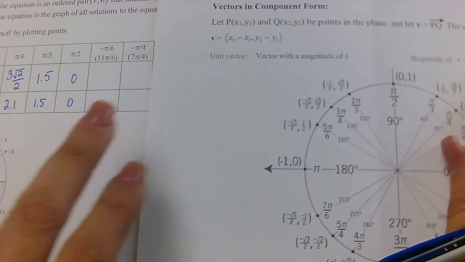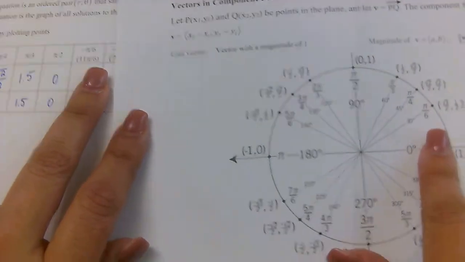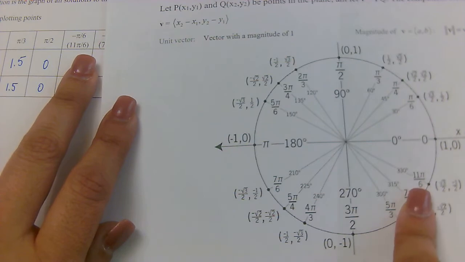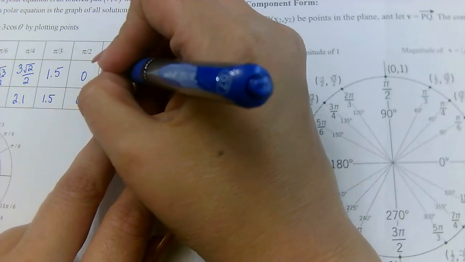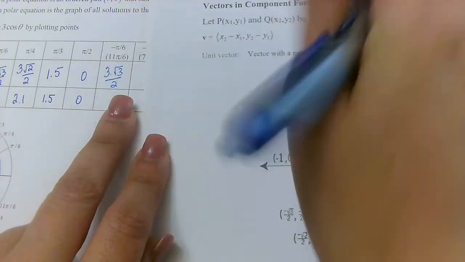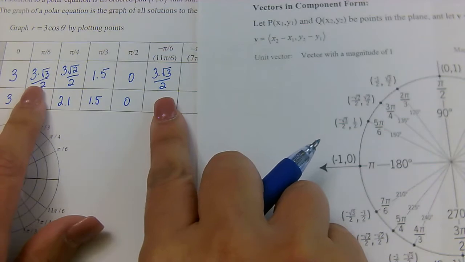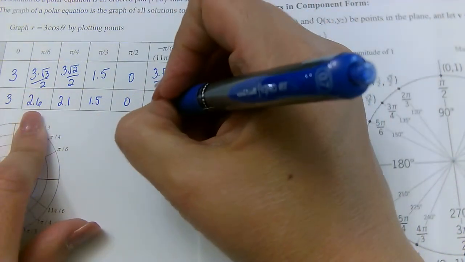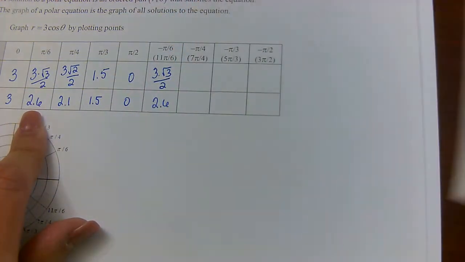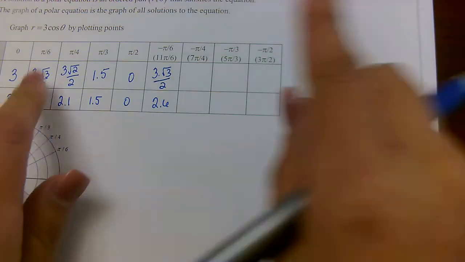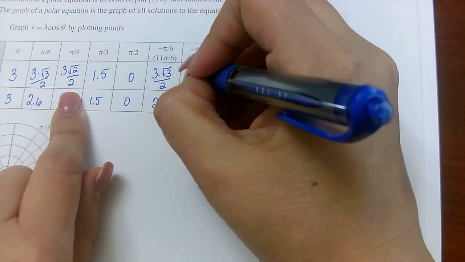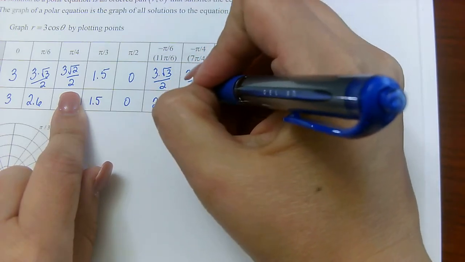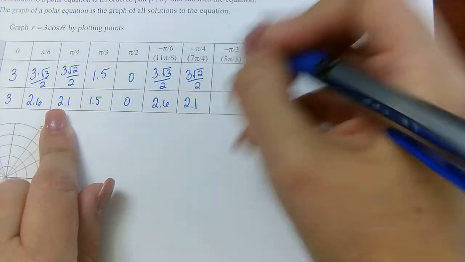Then let's go over here. Negative pi over 6, which is the same thing as this one. 3 times square root of 3 over 2. Notice that these two are the same value, so I expect this to also be 2.6. These two would be the same value, so this would be 2.1.